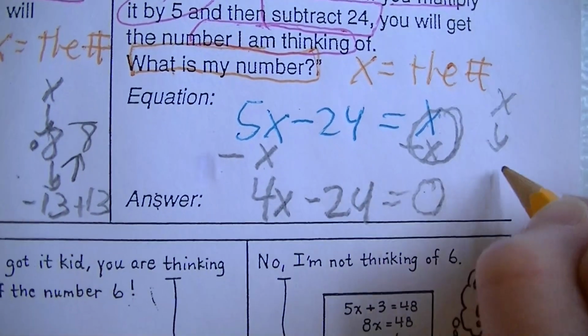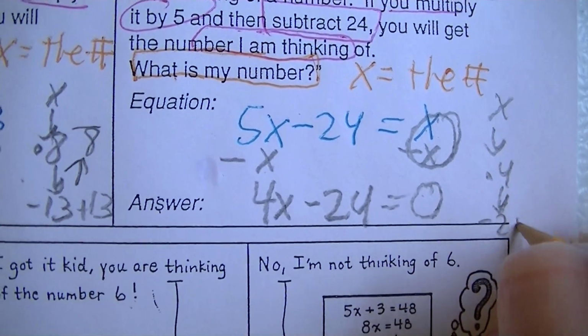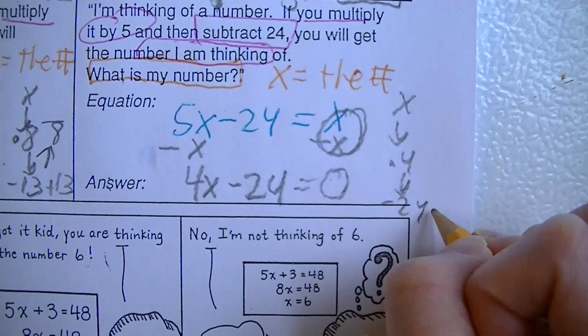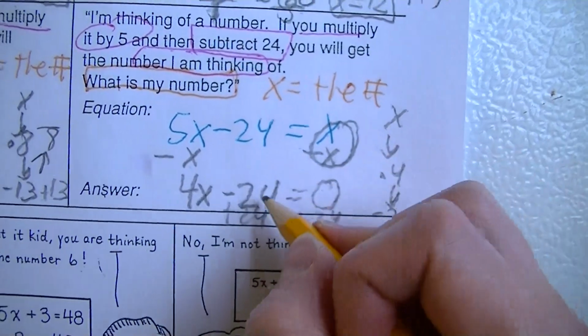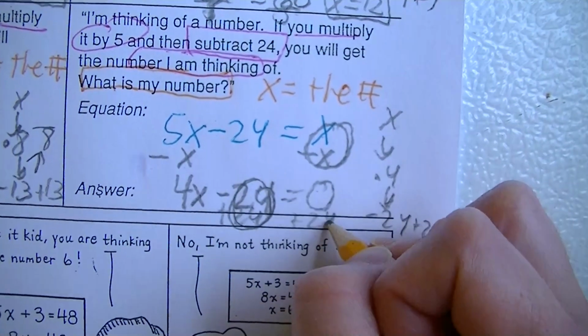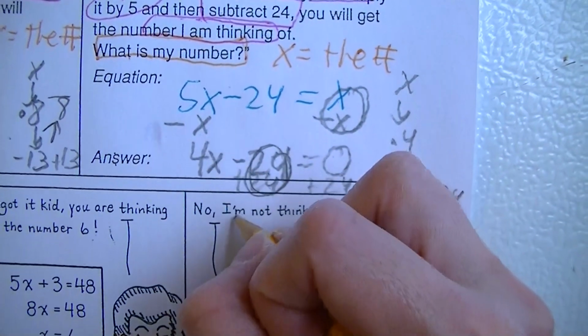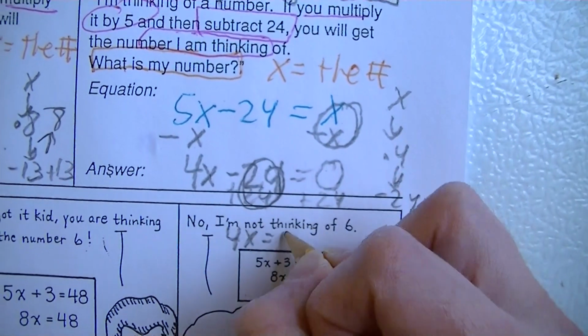Start with x, then we multiplied it by 4, then we subtracted 24. The inverse operation of subtract 24 is to add 24. Do that to both sides of that equal sign. Negative 24 plus 24 is 0. 0 plus 24 is 24. So I'm going to write it in this little spot. I'm sorry. 4x equals 24.